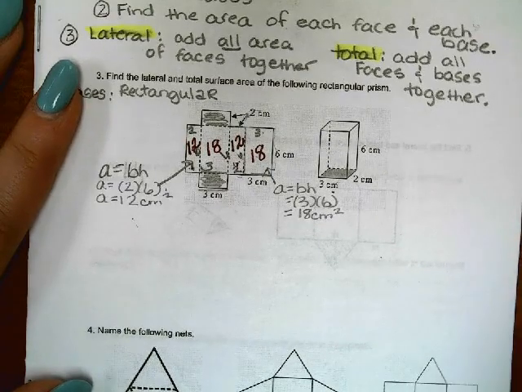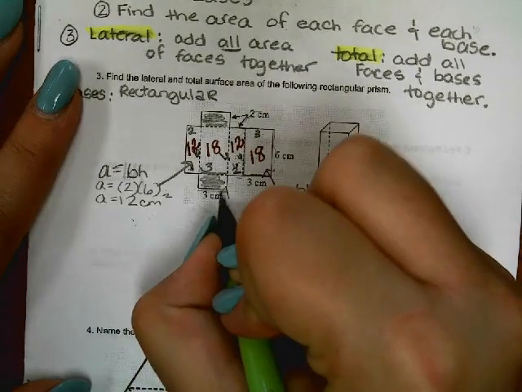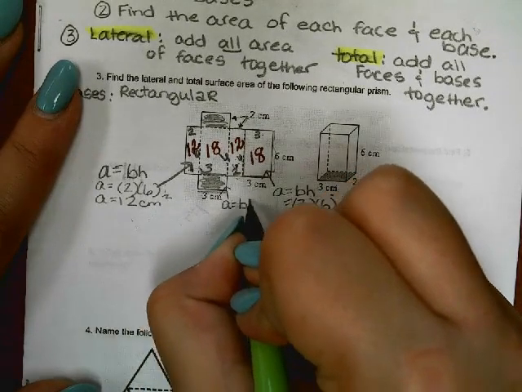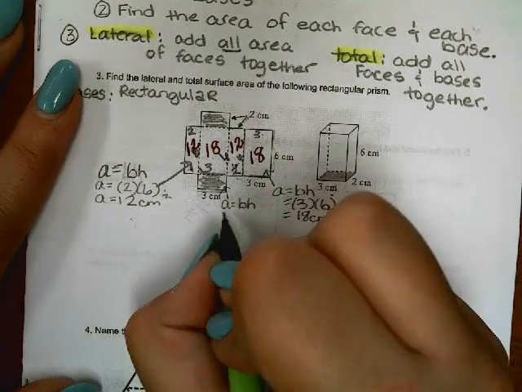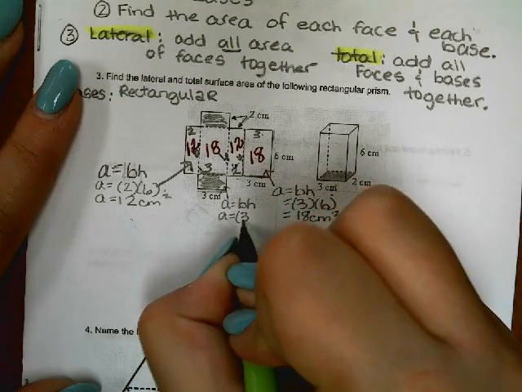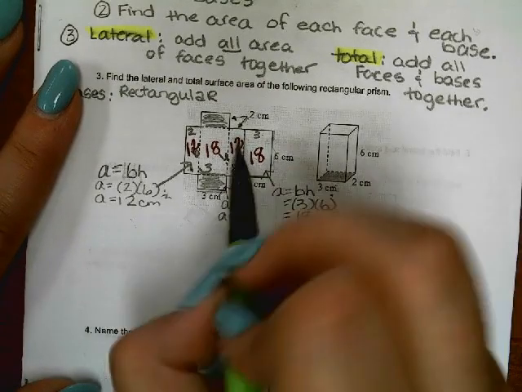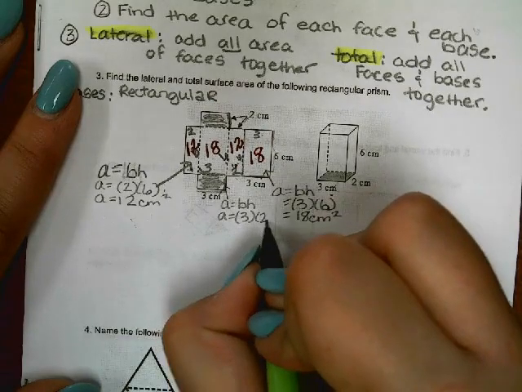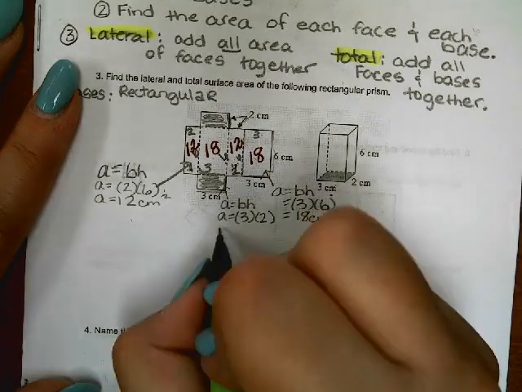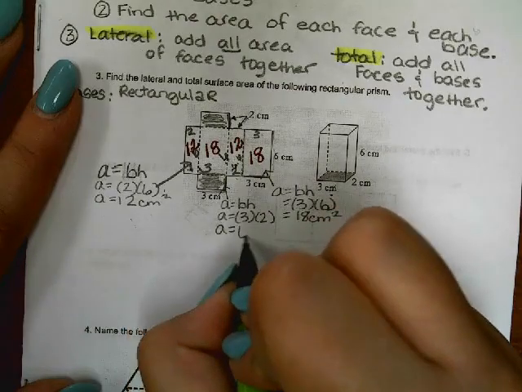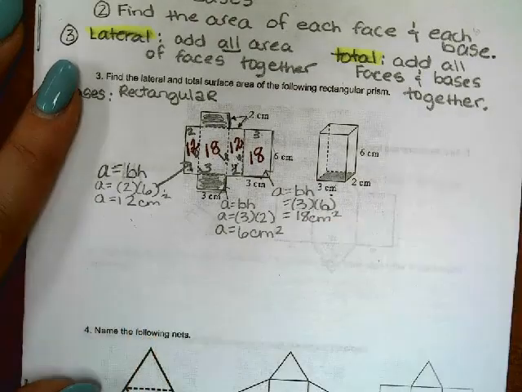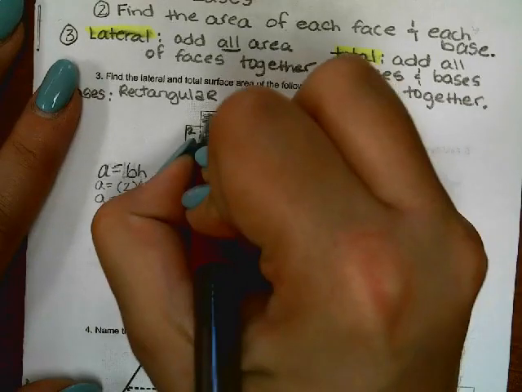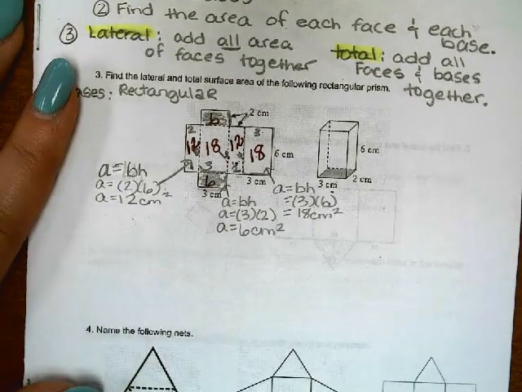Which leaves us to finding the area of our bases. Still a rectangle, so we're going to do A equals base times height. This time our base is 3, and our height, if you look up here, same thing, it's 2. So then the area of our base is 6 centimeters squared. Our bases are always going to be congruent, meaning they're going to have the same measurement.